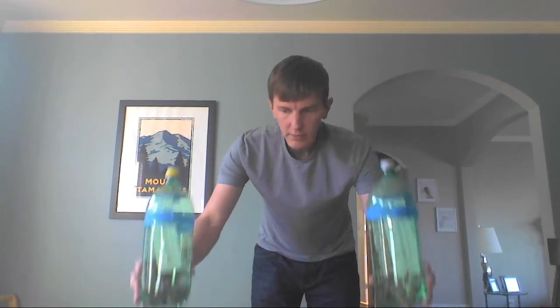So I've got two bottles. Right now they're exactly the same. In a little bit, I'll put in the Alka-Seltzer into my first bottle so I know that this one's going to have extra carbon dioxide.